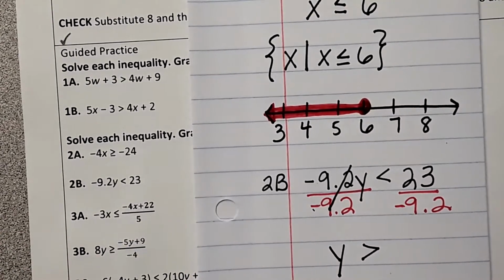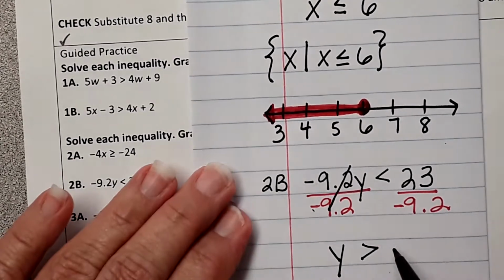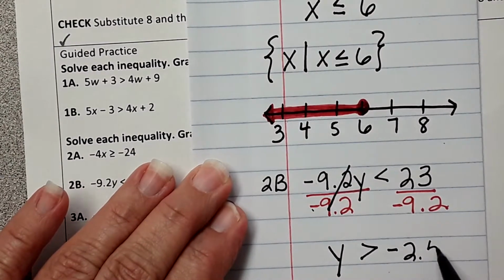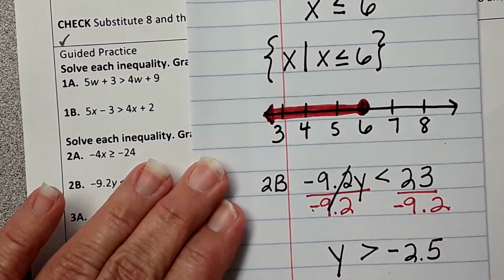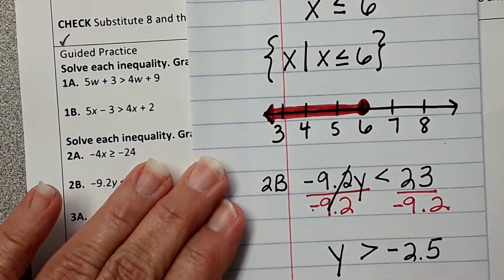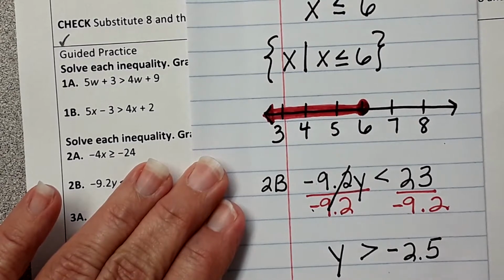And then 23 divided by negative 9.2 is negative 2.5. Set builder notation, y, the bar, y is greater than negative 2.5.